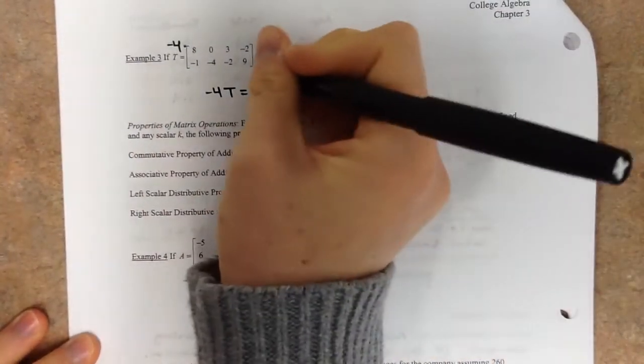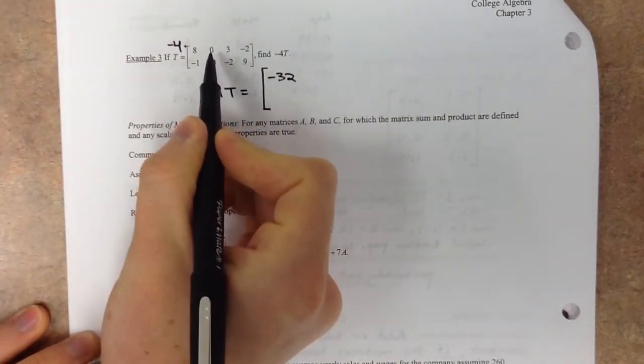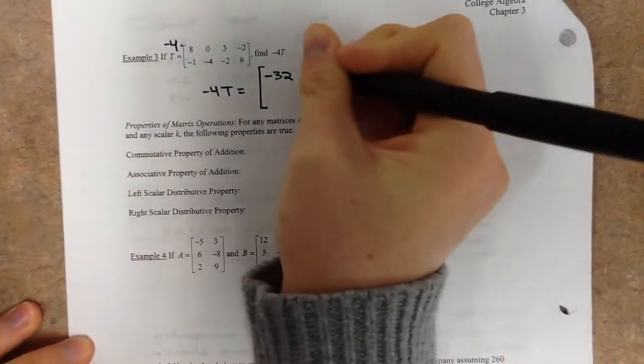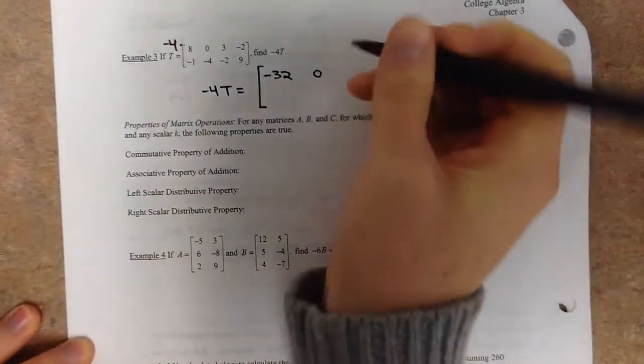So -4 times 8 gives me a -32. Move to the next element. -4 times 0 is just 0. No matter what I multiply by 0, I end up with a 0. -4 times 3 is a -12.